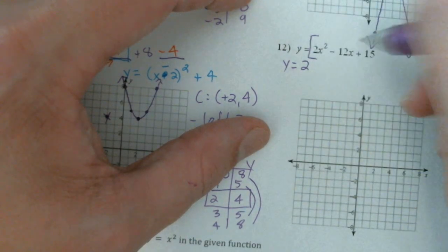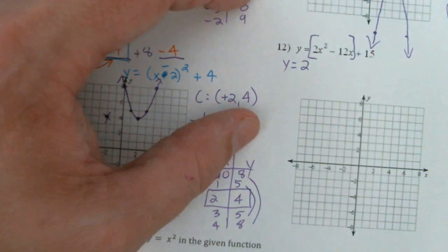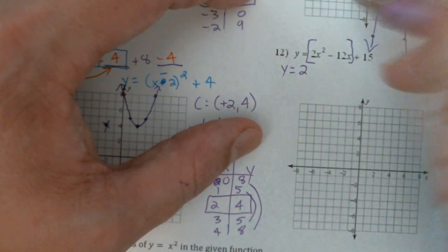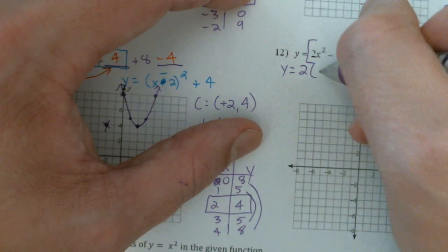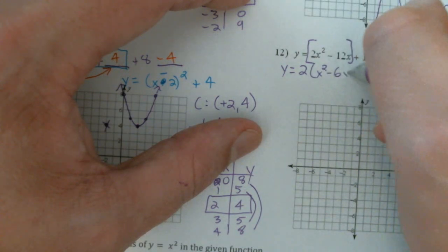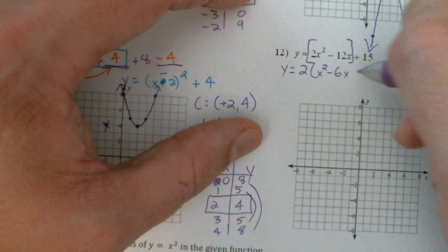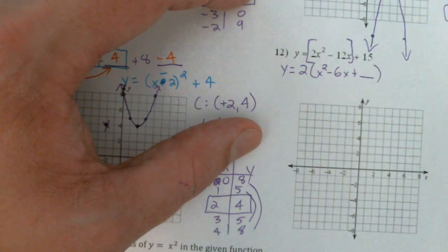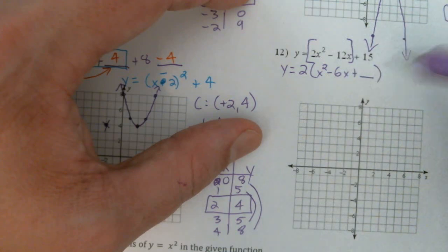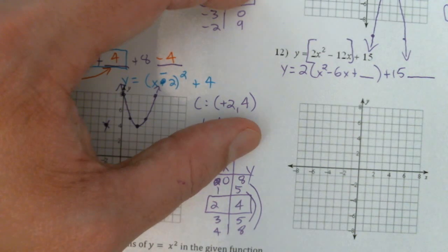But remember, I'm only completing the square on those 2 pieces. So when I factor out a 2, I'm only factoring out from these 2. That's going to leave me with parentheses, with x squared. Negative 12 divided by 2 is negative 6, so it's going to leave me with negative 6x. Here's our magical plus blank. Let me pause there for a second, make sure you got that. Factor out a 2, that's going to leave me with x squared minus 6x plus blank. Then the 15 doesn't get to play, it stays outside, and then I'm going to have another blank.